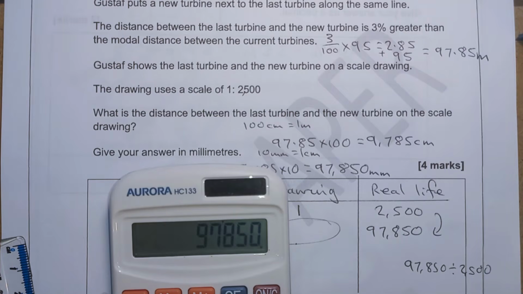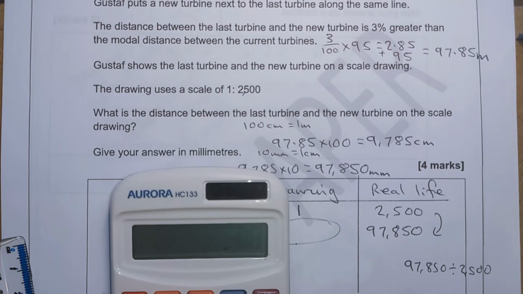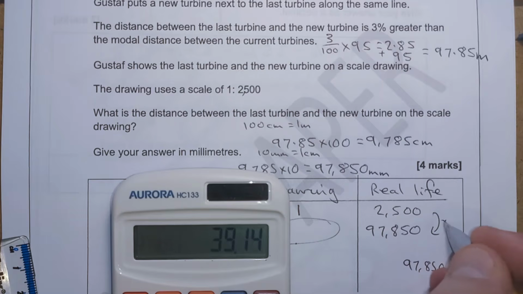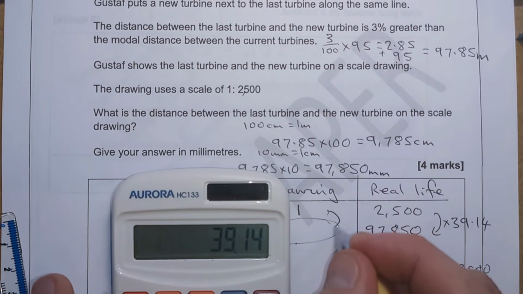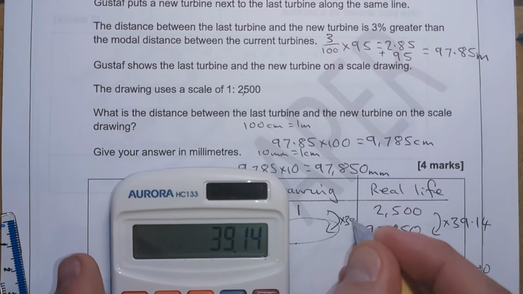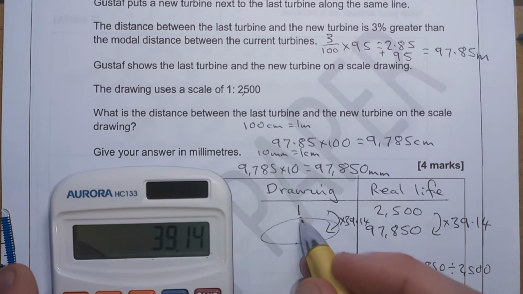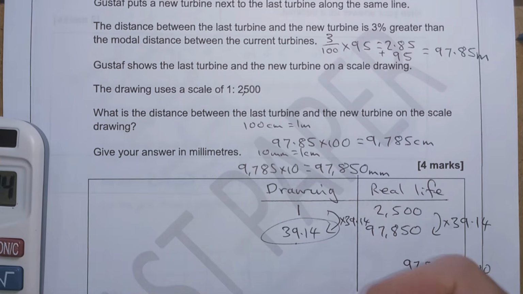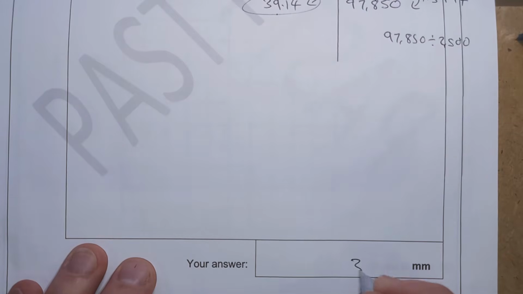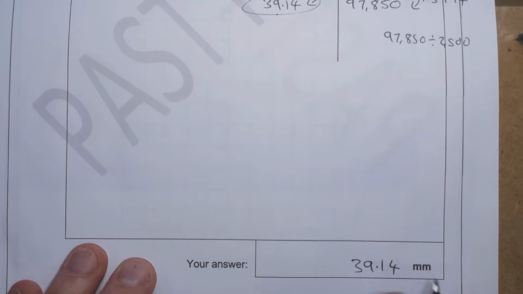Still got that in my calculator. And that's telling us that we're multiplying by 39.14. So we're going to do the same over here. But because it's by 1, well, 1 times that is still going to be 39.14. And that's the number of millimetres that it would be on the drawing.